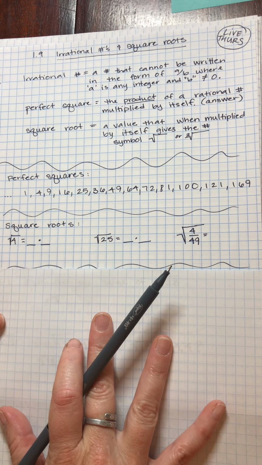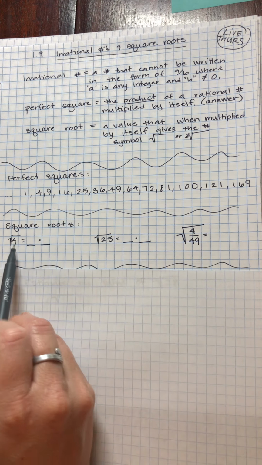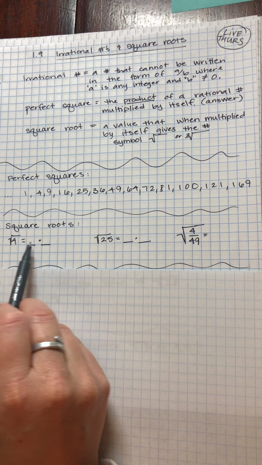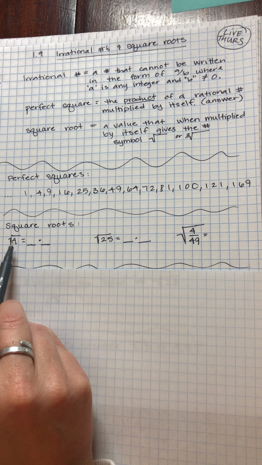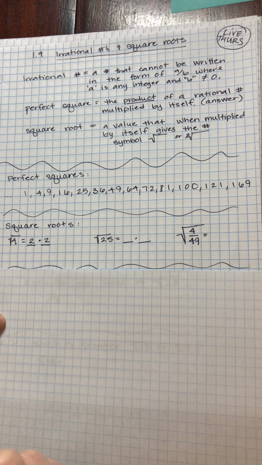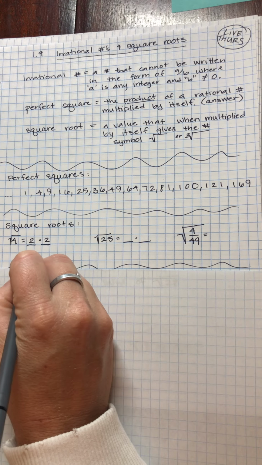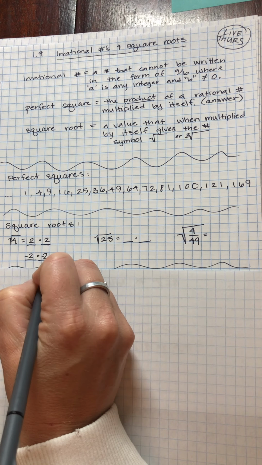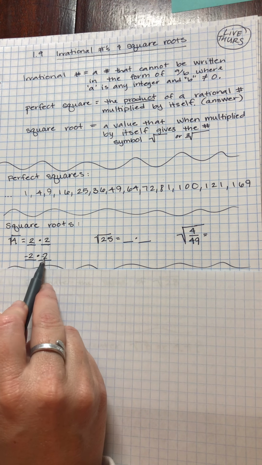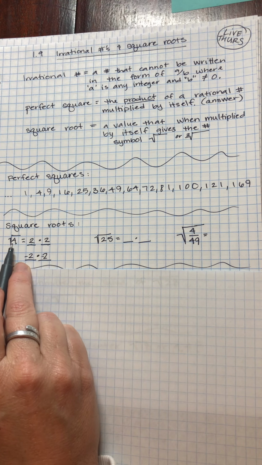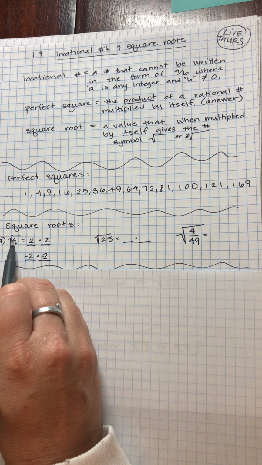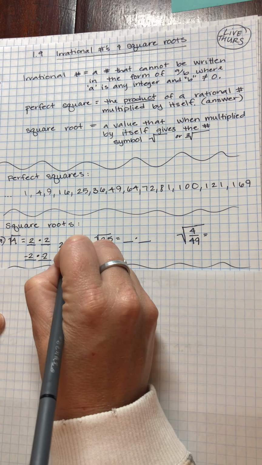Which leads us to square roots, the opposite, right? These are the problems. So when we have a 4, which is a perfect square, we want to think what times itself equals that number. So 2 times 2 equals 4. But also, because we're in 7th grade and we're working with integers, -2 times -2 equals positive 4, right? Because when the signs are the same, our answer is positive. So the answer to this, if this was a, the square root of 4 is 2 and -2.